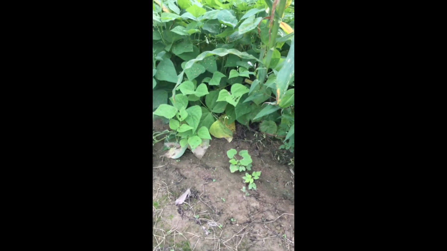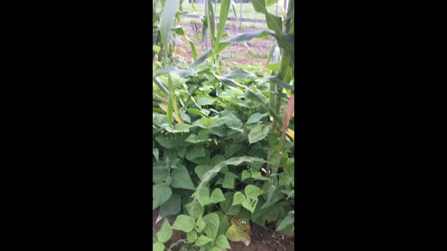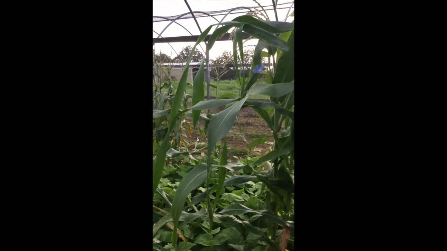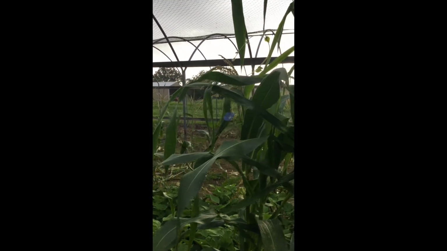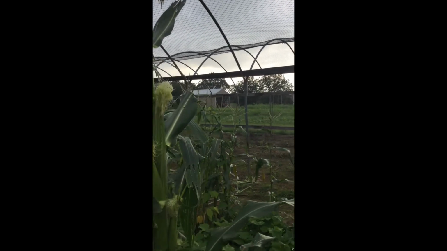So you want to try and think of how the environment affected the growth of that squash and whether or not it could be competing with the plants present. And see, there's another morning glory. Looks like that one trellised up off of a corn plant.